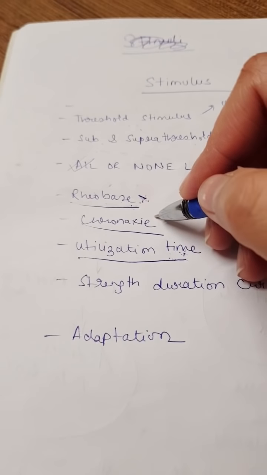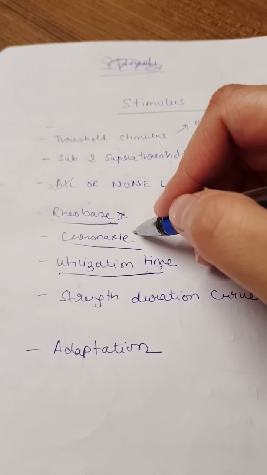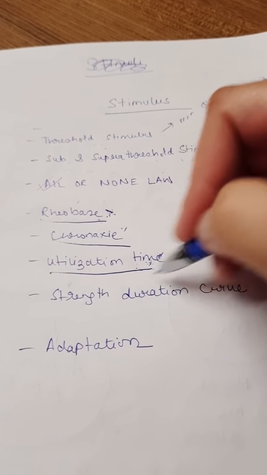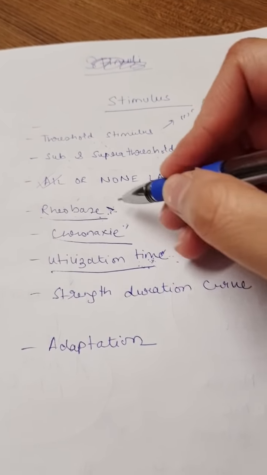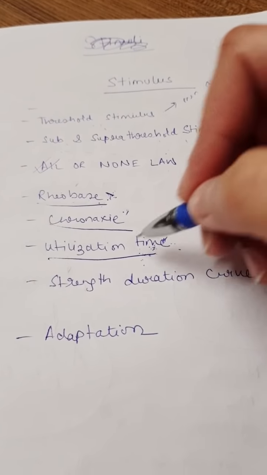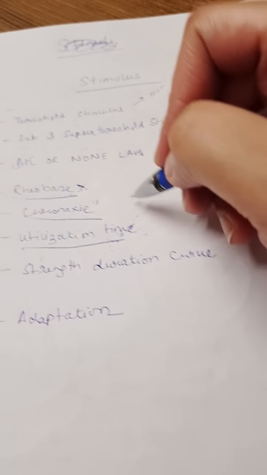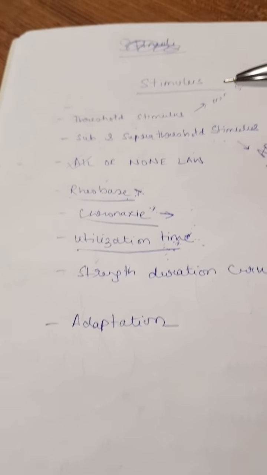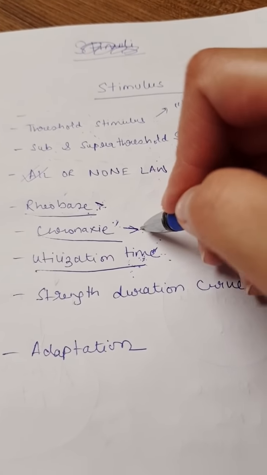Chronaxy is the time required by a stimulus double the strength of Rheobase to stimulate a tissue. So chronaxy and utilization time are both units of time. Utilization time is the time required by Rheobase to excite the tissue, while chronaxy is the time required by double the Rheobase to stimulate the tissue. This chronaxy is basically the measure of excitability of an excitable cell. The more excitable a cell, the less time is required to stimulate it.